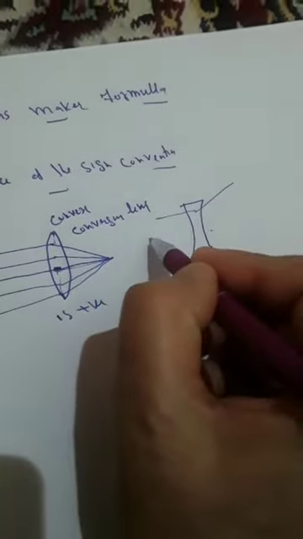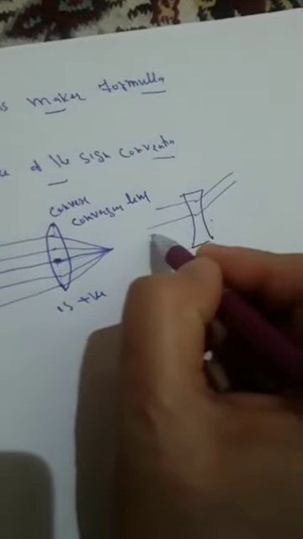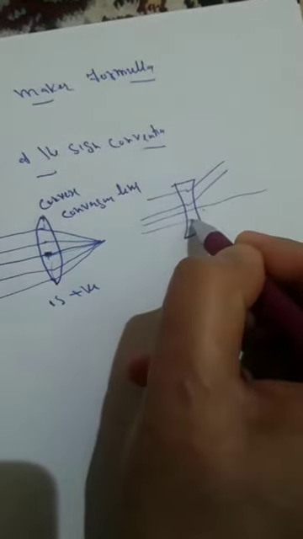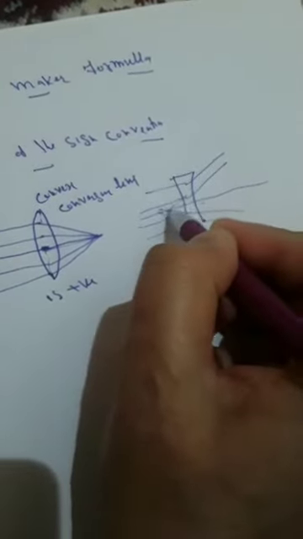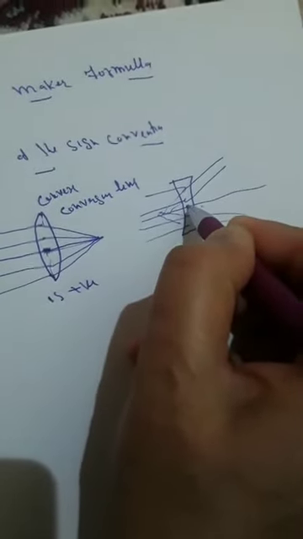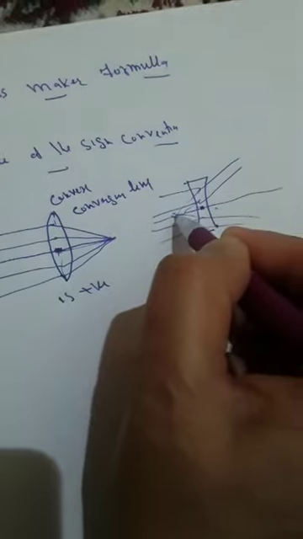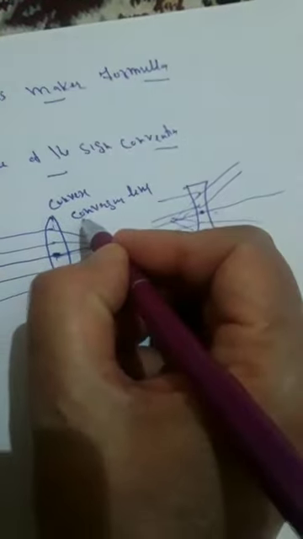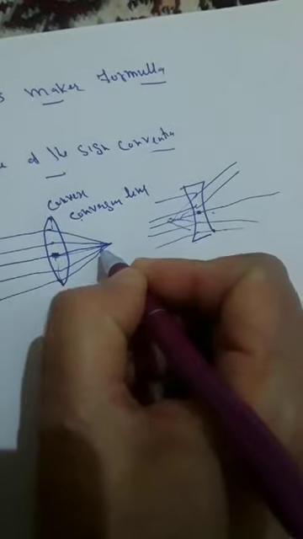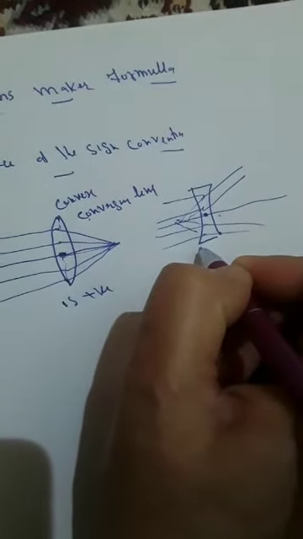In case of a concave lens, it diverges the light. If you remember, the rays meet in the backward direction. That means we are moving from the optical center against the direction of light, so it is taken as negative. That means the focal length of a converging lens is positive and that of a diverging lens is negative.